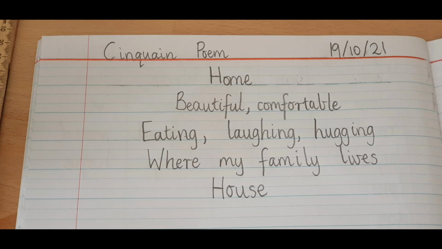Let's read it together. Home, beautiful, comfortable. Eating, laughing, hugging. Where my family lives, house.